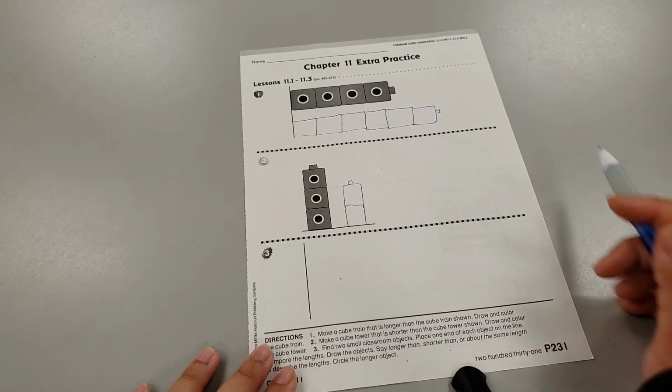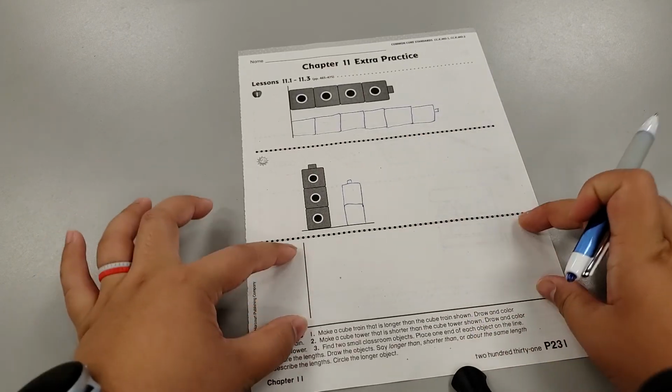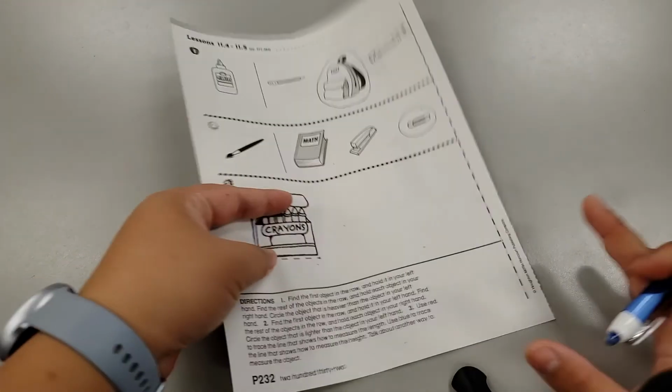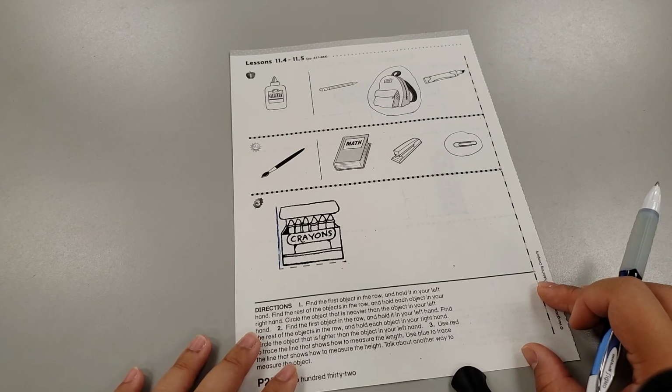TKs, this one is pretty easy peasy, so I hope you enjoy making your trains, your towers, finding 2 objects, and comparing length, height, and weight.